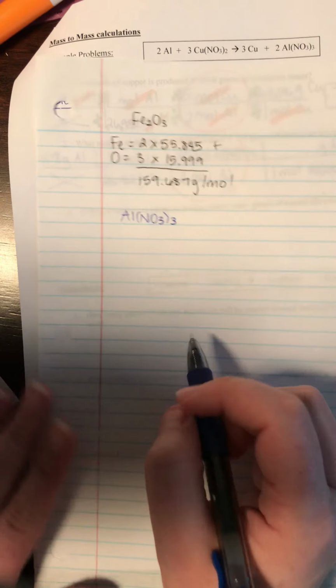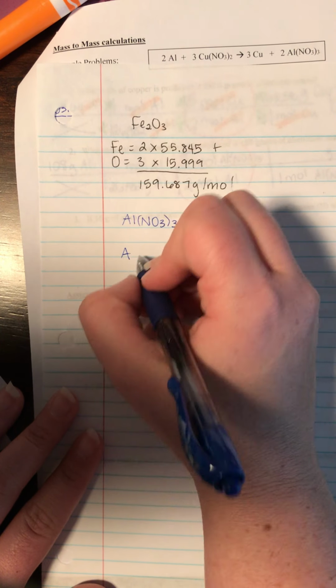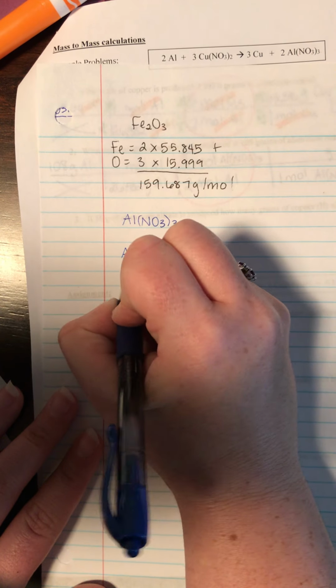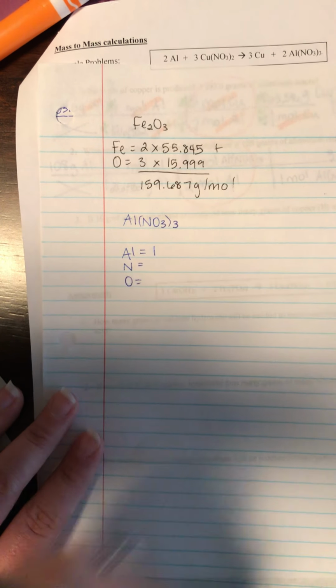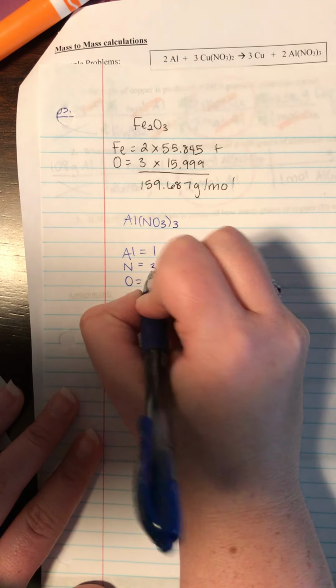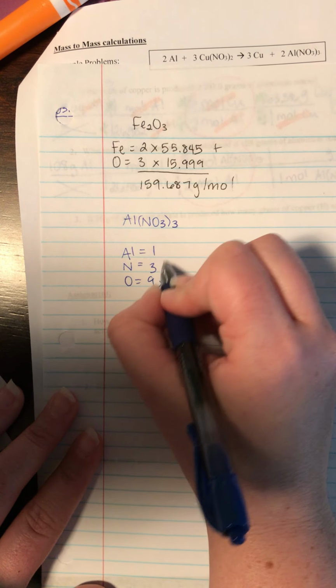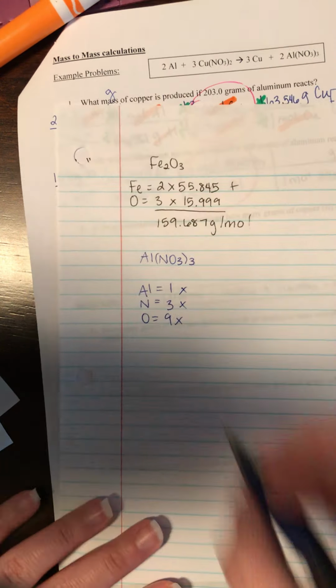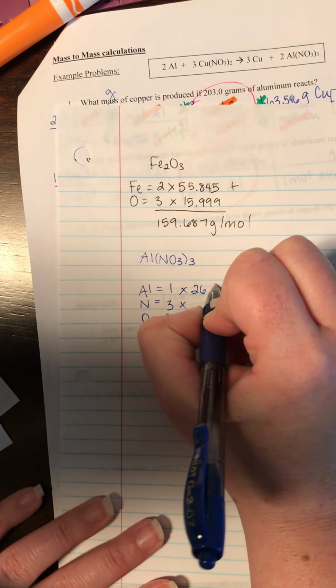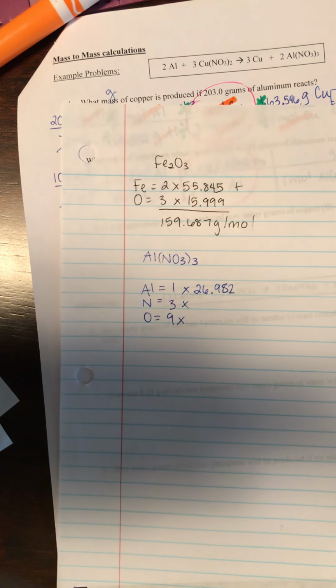So in this formula, we have Al, we have N, and we have O. There's 1 Al, 3 Ns, remember this number multiplies, and 9 oxygens. All right, we just looked up Al. It was 26.982. Nitrogen is 14.007.